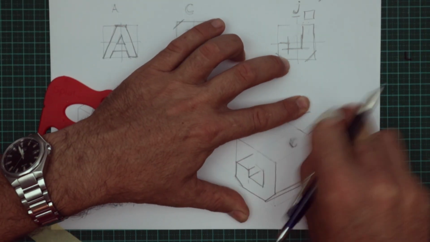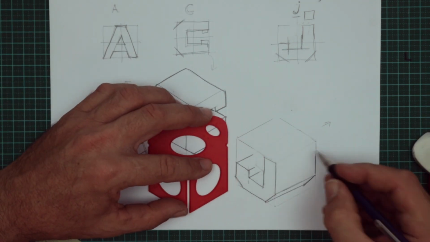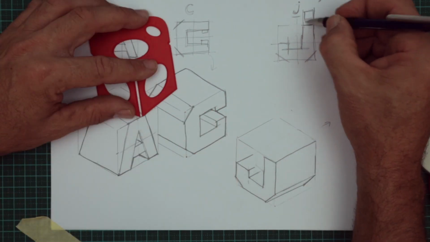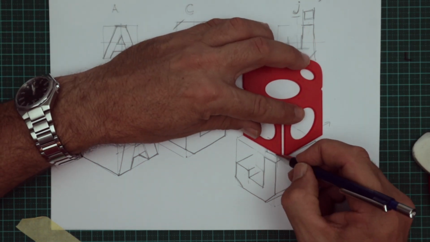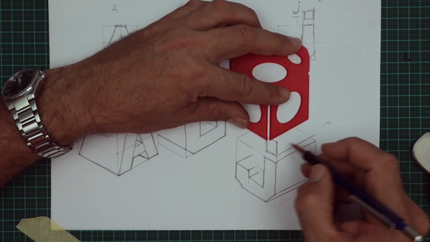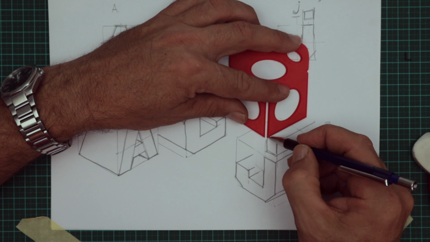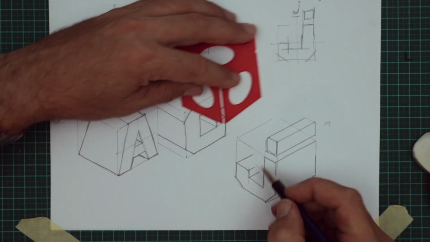Let's try and change the capital J into a lowercase. So I'm going back to my plain J and then I'm adding a little dot on top. So let's project some lines up and draw a square in isometric, and then just as before, take each corner across to the right. Join up at the back. Are you getting the idea?